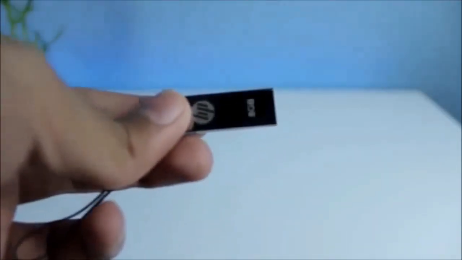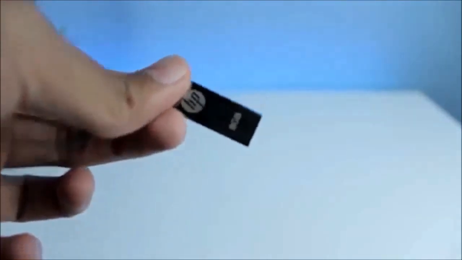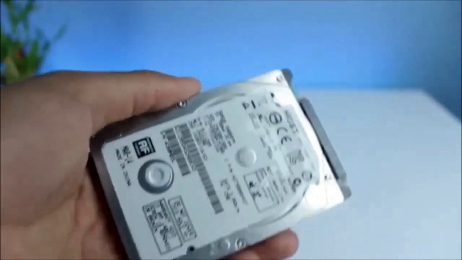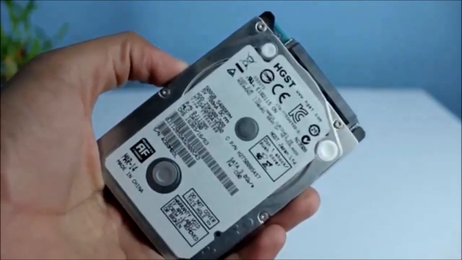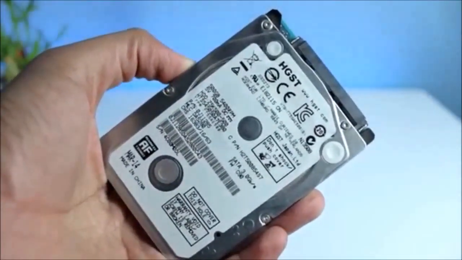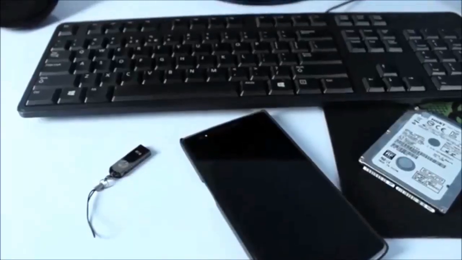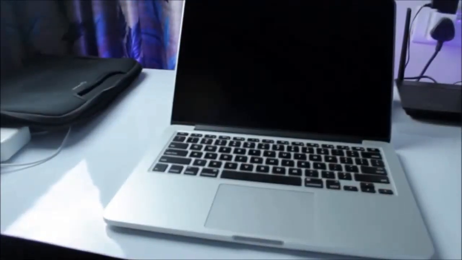So to install Remix OS, you need at least a 4 GB USB drive and make sure it's fast enough to run Remix OS. And if you want to install Remix OS on a hard drive, you need a separate hard drive, but you can also install Remix OS on your current hard drive. And then of course you need a Windows PC to make a bootable USB drive for Remix OS. And you can also install Remix OS on a Mac using a USB drive.